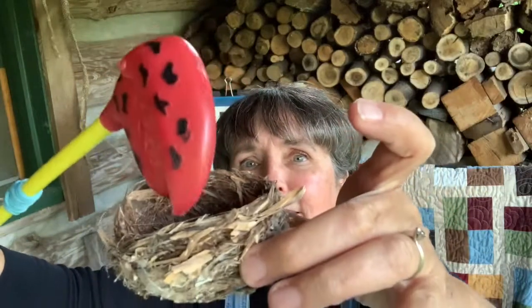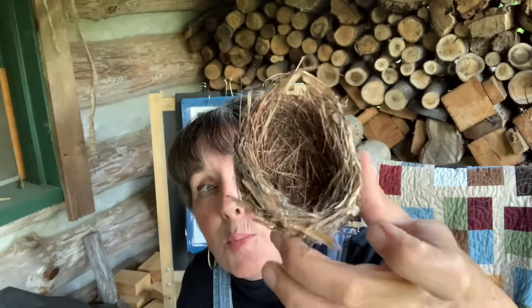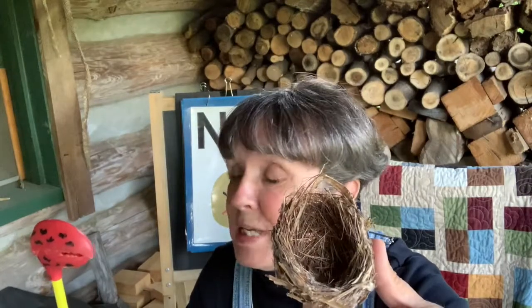Why is there nobody in them? Well, a nest is like a nursery for baby birds, but I got these last fall when baby birds weren't using them. I would never take a nest if a bird was in it. Why not? Oh, that's a big no-no.